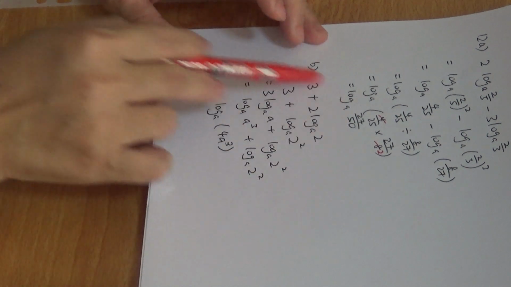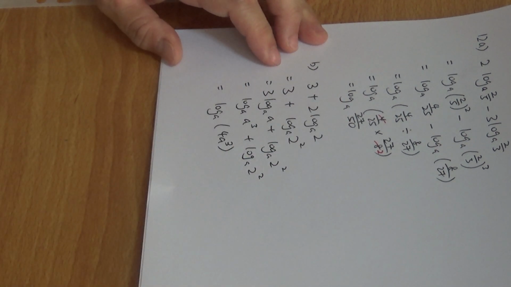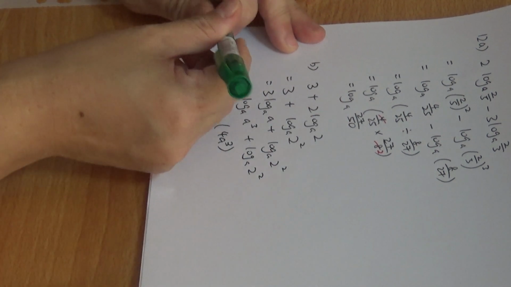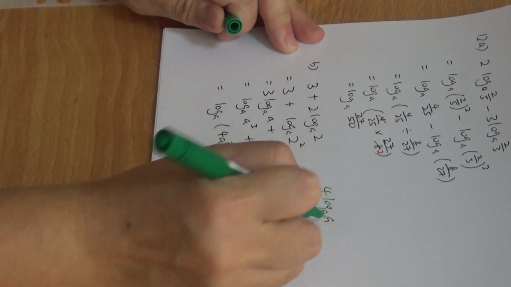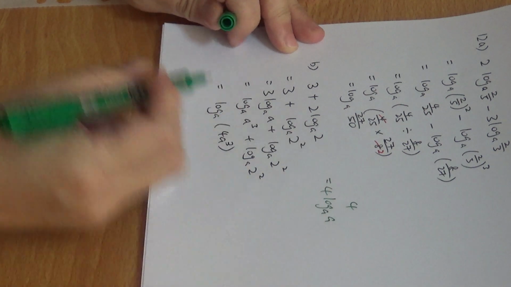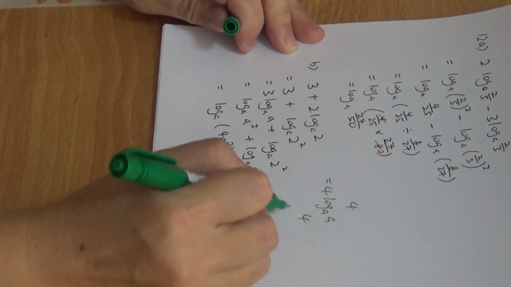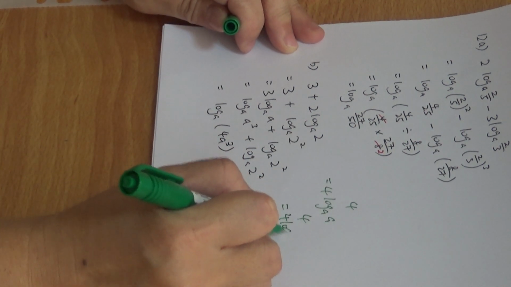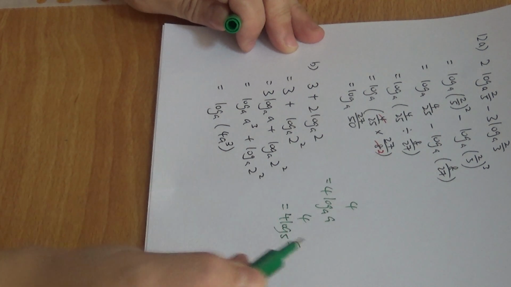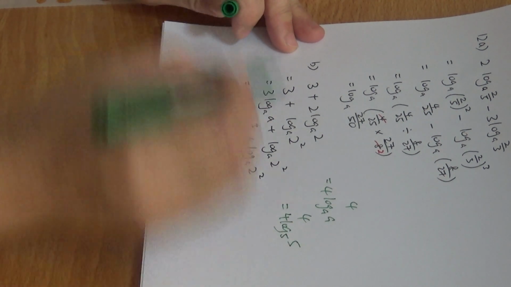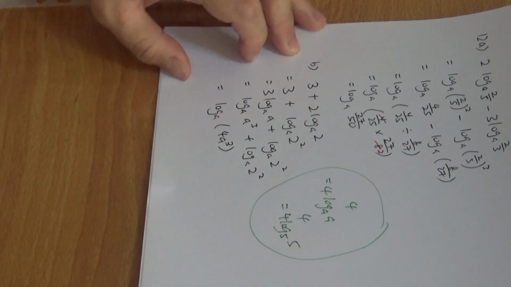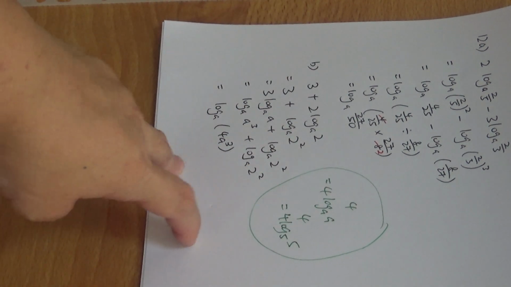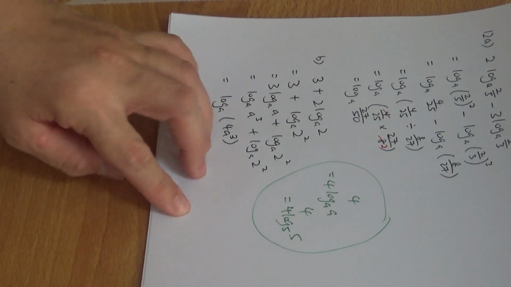Alright, so this is something that you must know. Now let me just reiterate. Even if the number is 4, you just put log A A. 4 is equal to 4 log A A, or 4 is also equal to 4 log 5. All these are equivalent to 1. This is one technique that all of you must learn.